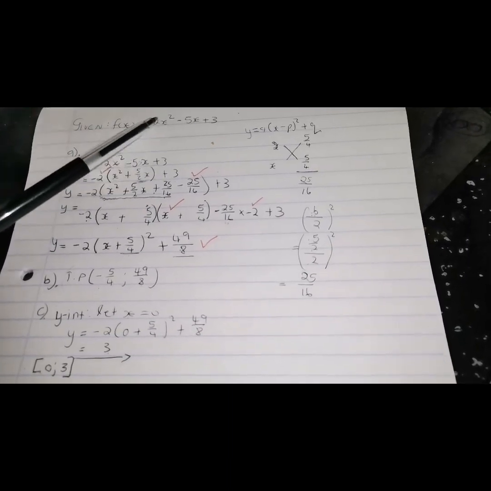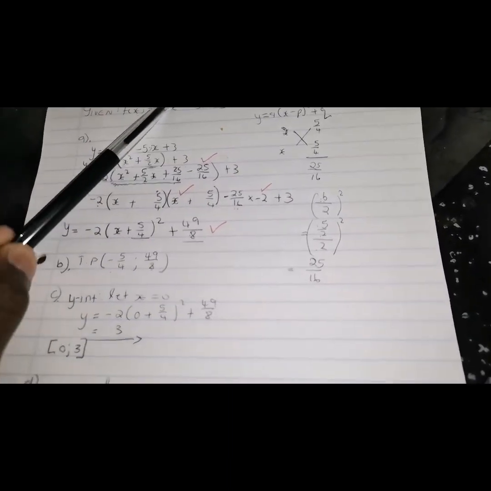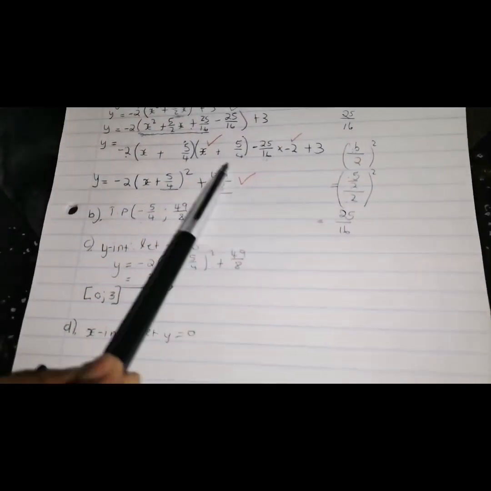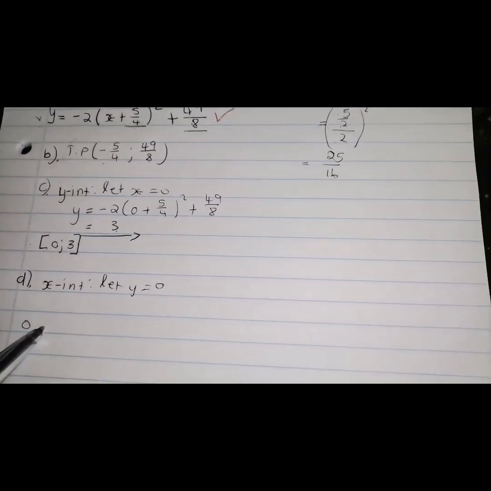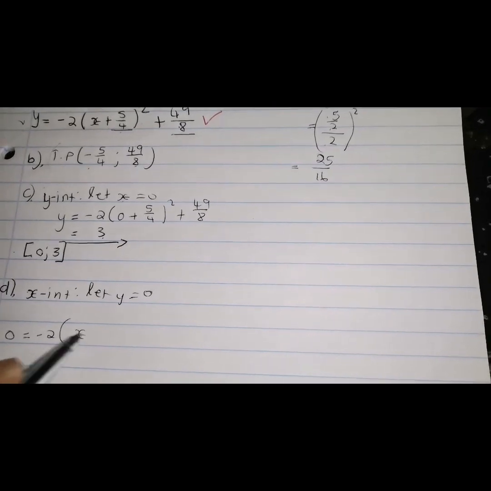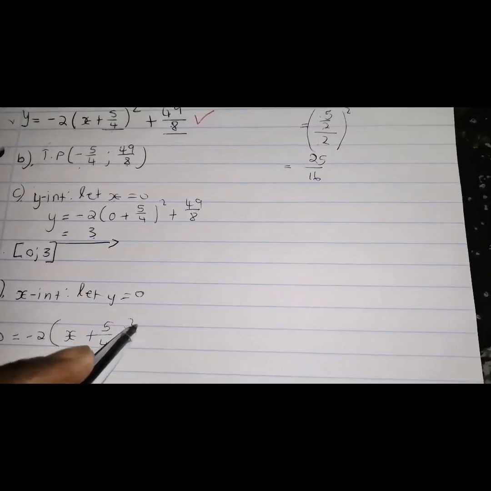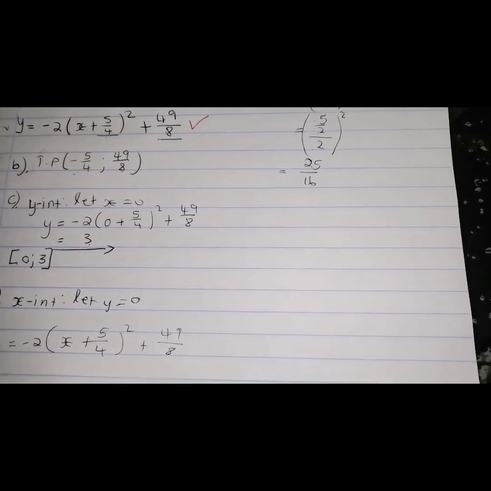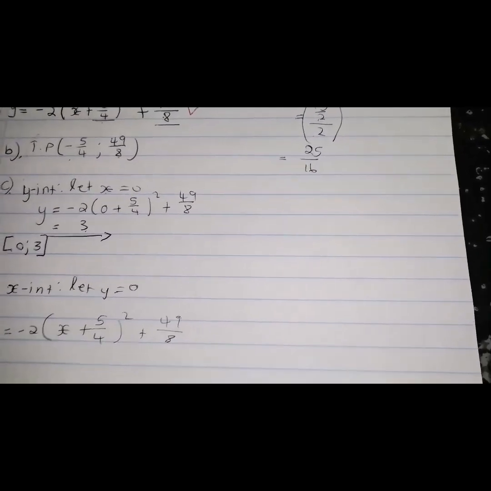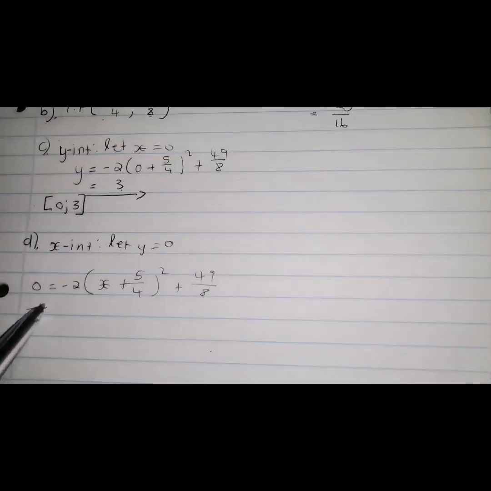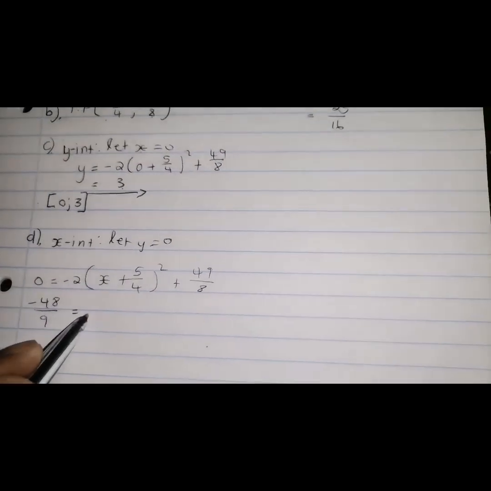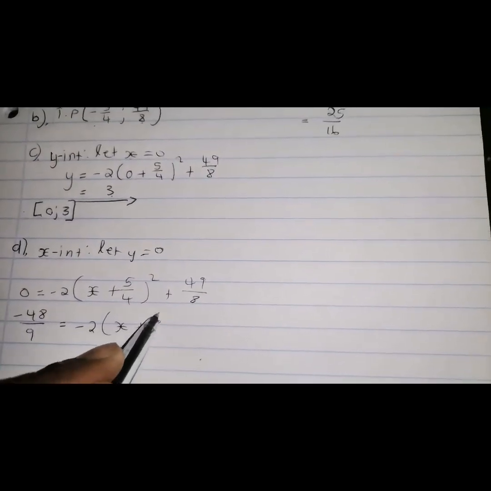There is another method you can use to solve for the x-intercept with this equation, but now we have no time. Let's just use this one to find the coordinates of the x-intercept. So let y be 0 for this equation: 0 equals negative 2 times (x plus 5 over 4) squared plus 49 over 8. Now it's so simple. This plus here, we change the sign as we transpose it to the other side. It gives us negative 49 over 8 equal to negative 2 times (x plus 5 over 4) squared.